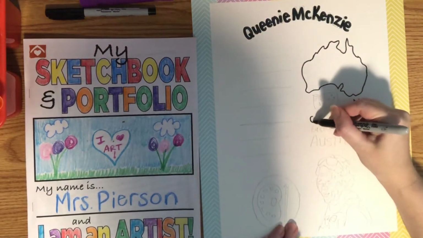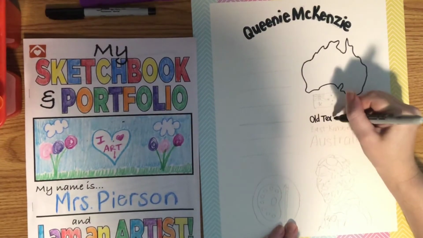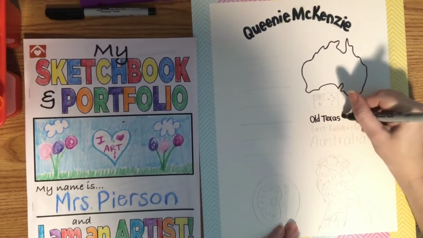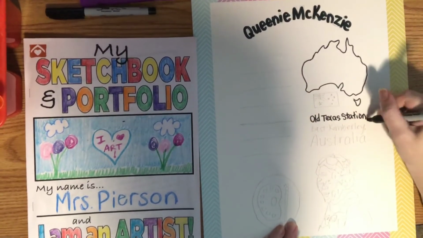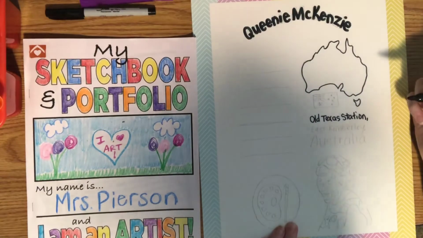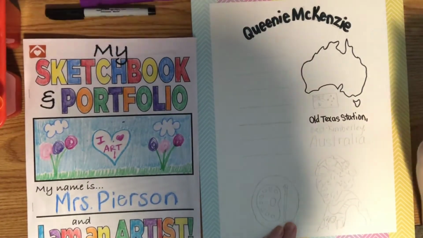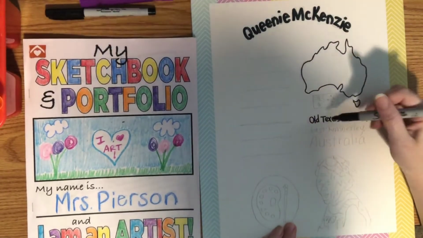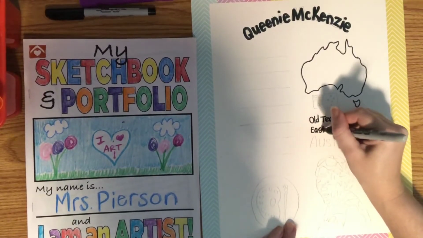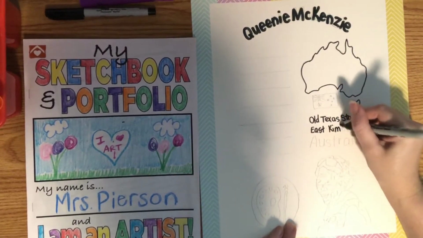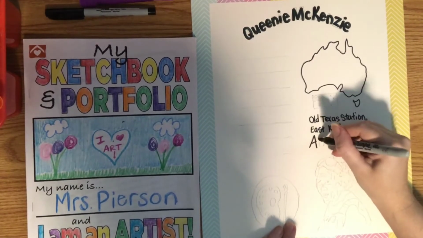She was born on the old Texas station. I see a word in there that makes me think of where I live. Texas. I live in Texas in the United States. So do my students. Do you live in Texas? Old Texas station in East Kimberley, Australia.